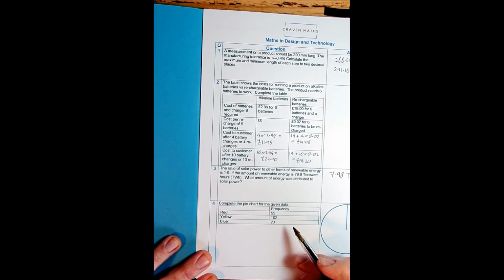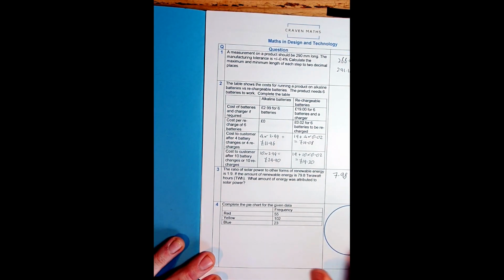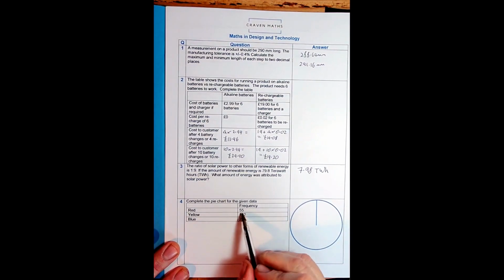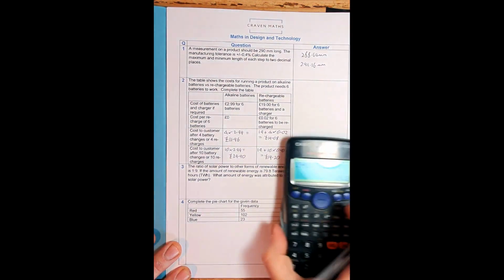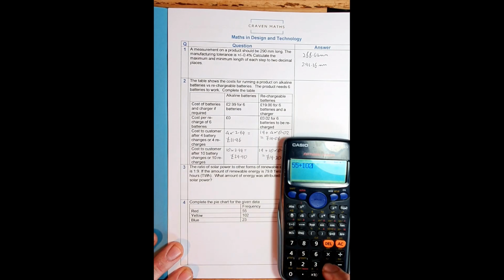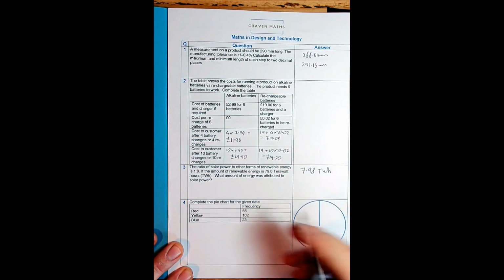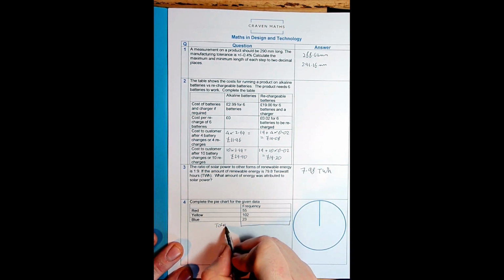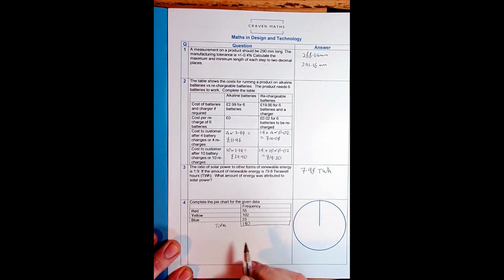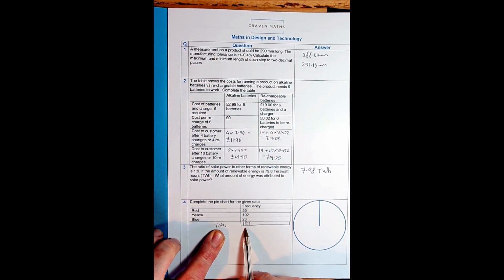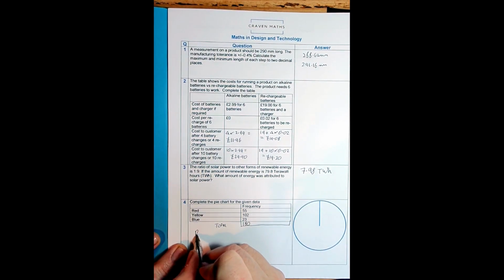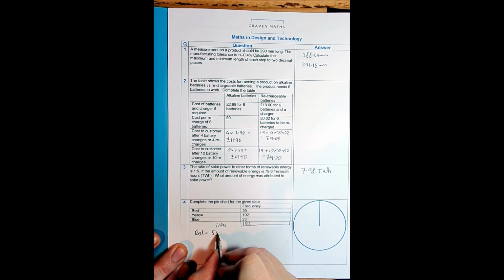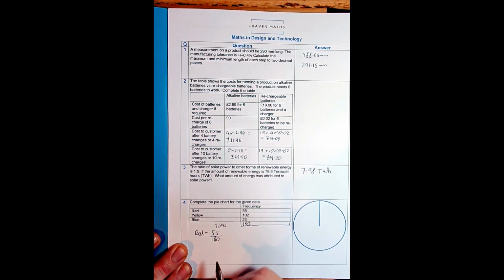Okay, I'm without a protractor, but we can certainly look at how I'd work the angles out and then have a good guess at how this question would look. I need to know the total, so I'll add those up first of all. So 55 plus 102 plus 23, 180. That's convenient. So the total is 180. So that means there are 180, let's say, people altogether. Red is 55 out of that 180. So the fraction of red is 55 out of 180.